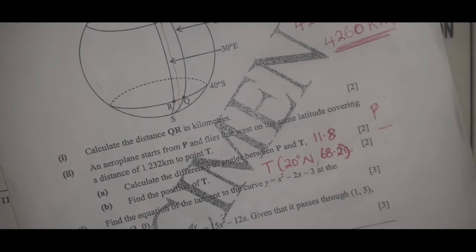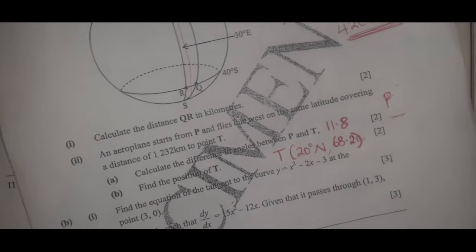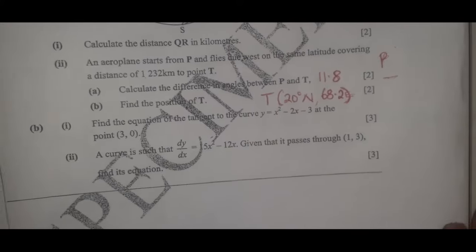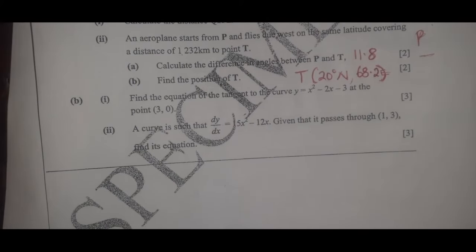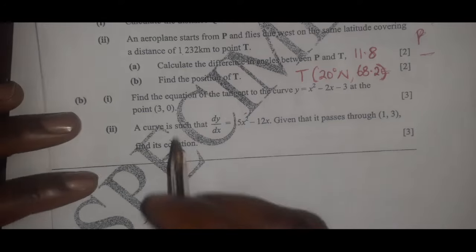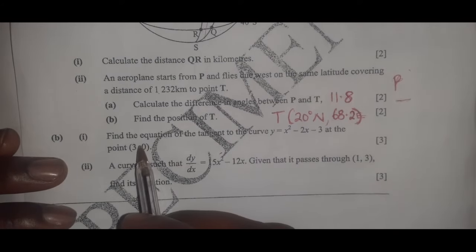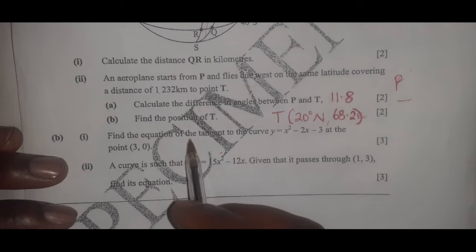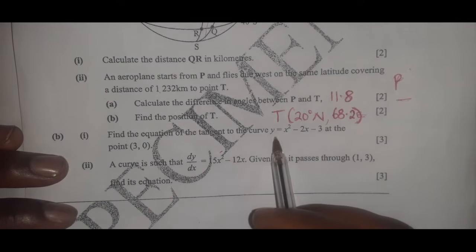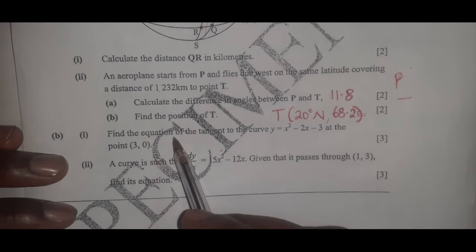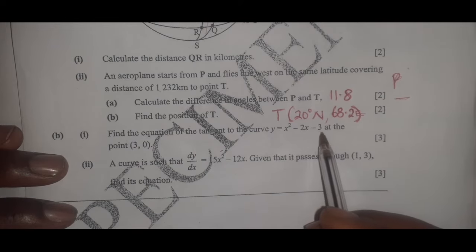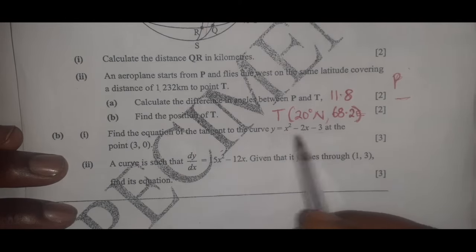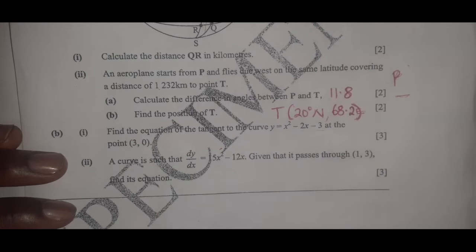Okay, so go on to this other one here. Find the equation of the tangent to the curve at the point.